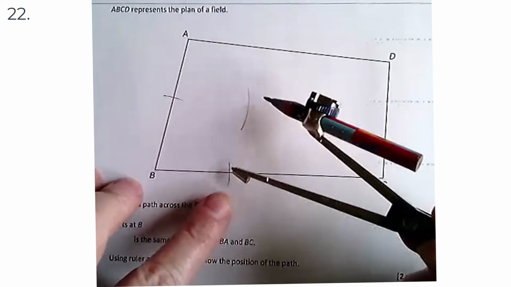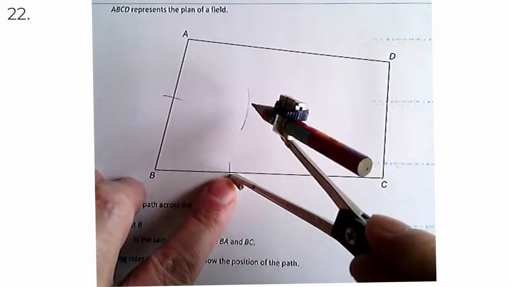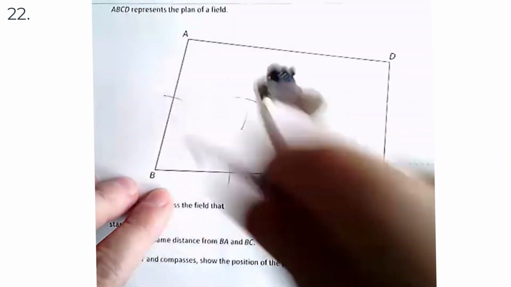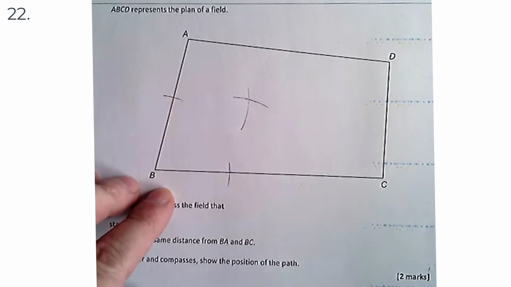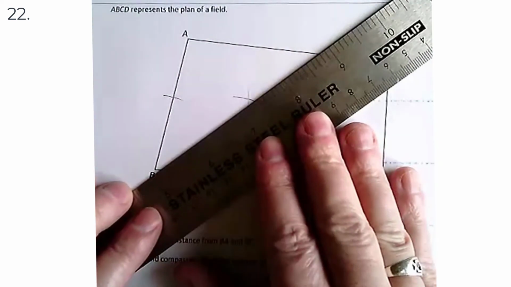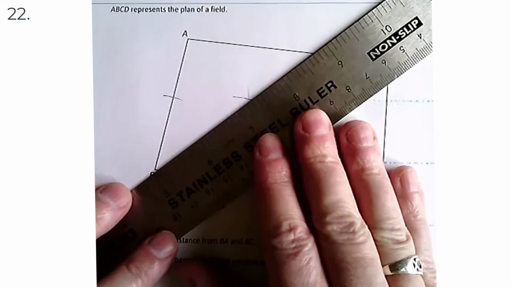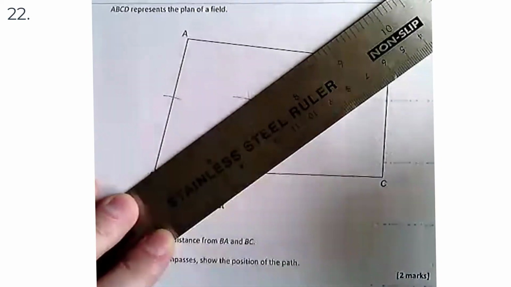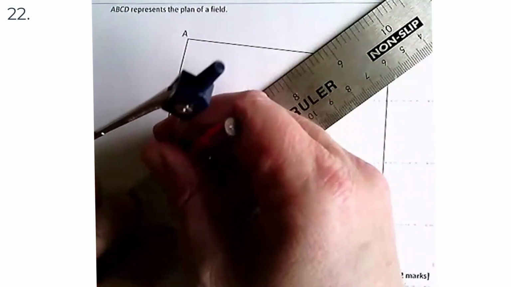And then move it to the other side and draw another arc that crosses the arc you just drew. That gives you a point you can pass through to draw your bisector. So grab a ruler, draw a line from B through the cross that you made, and then out the other side. That's going to be the path.